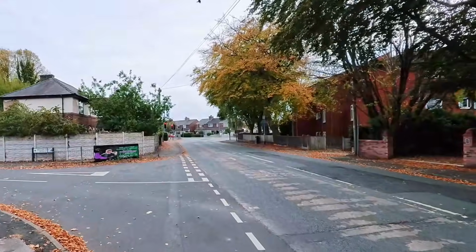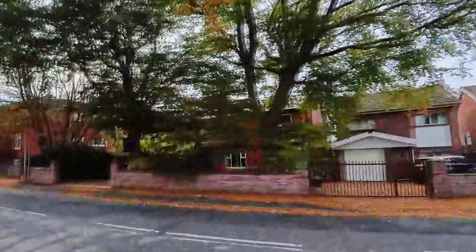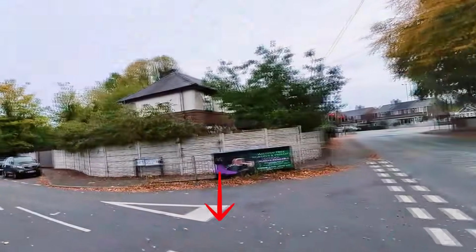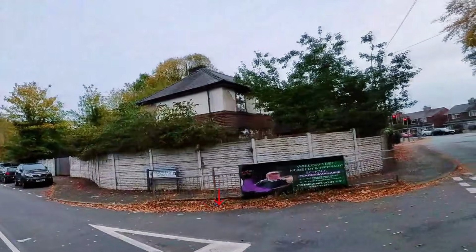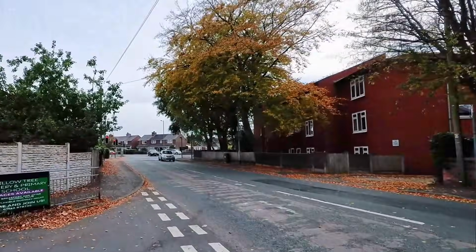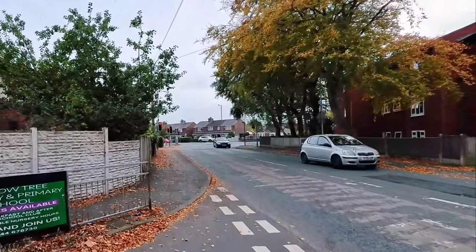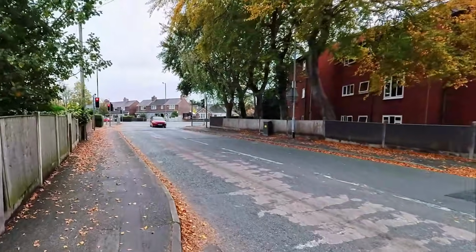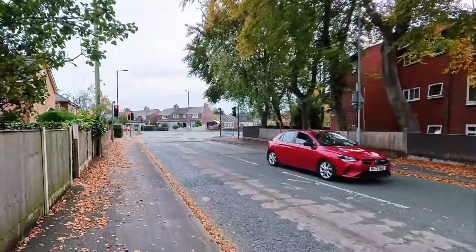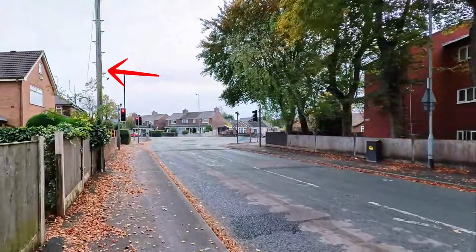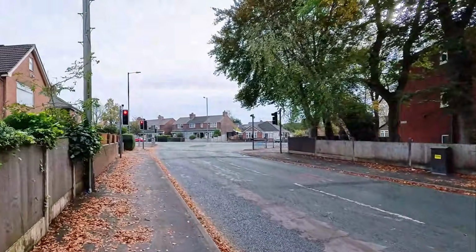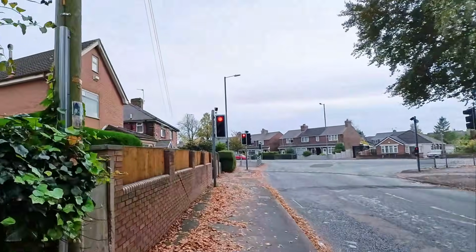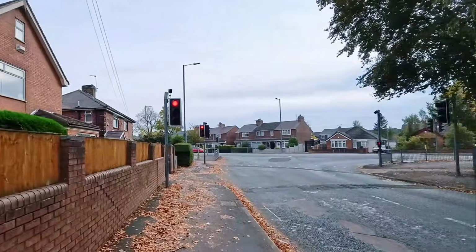Just coming up to another junction, this time with a side street. You can see the white triangle on the road, which means that drivers have to let cars on the main road pass before they join it. I'm just passing a telephone pole. This feels a little old-fashioned now, as most people use mobile phones, and internet cables are usually put underground.